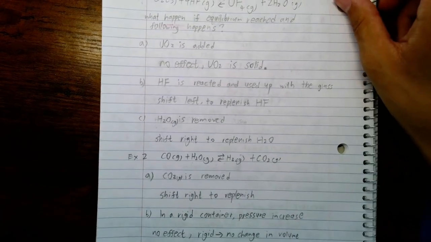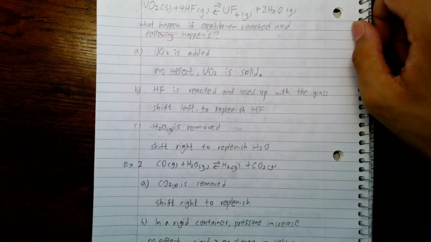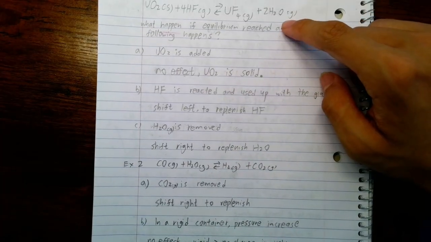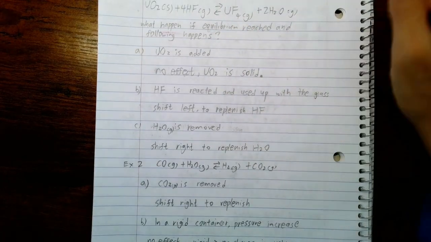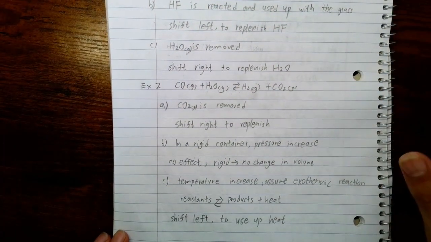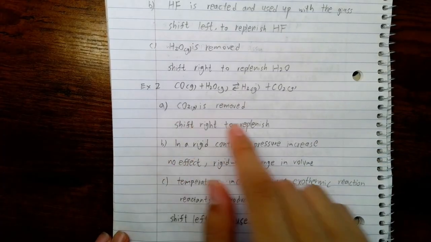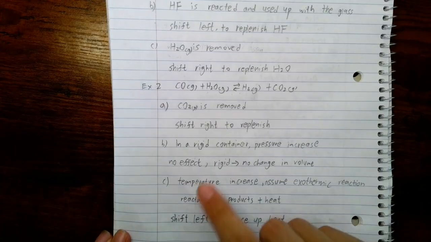The last one is water is being removed. This is a gas molecule, and it is getting removed, so the system will shift to the right to replenish it. Now we have another chemical reaction. The first one, if CO2 is being removed, it will shift to the right to replenish it.